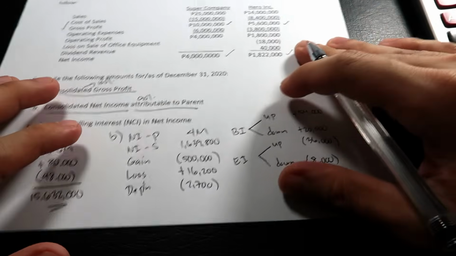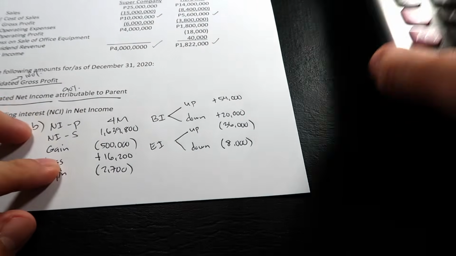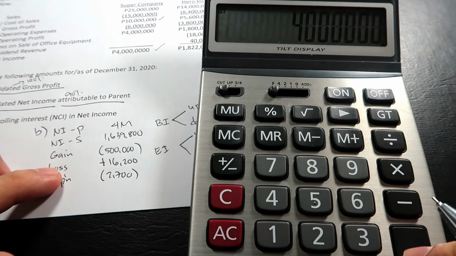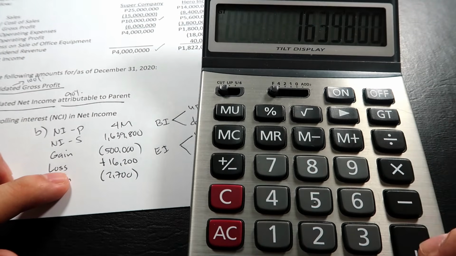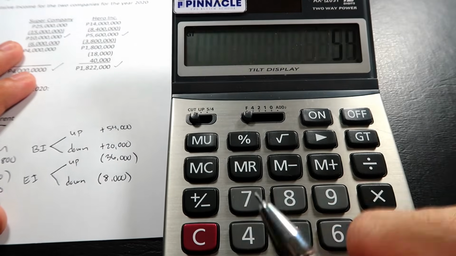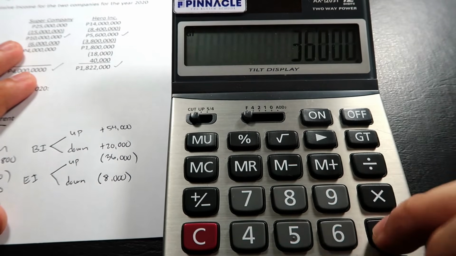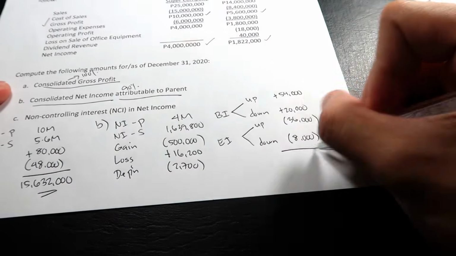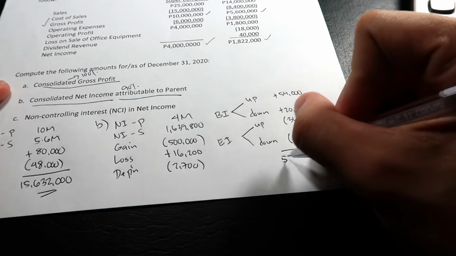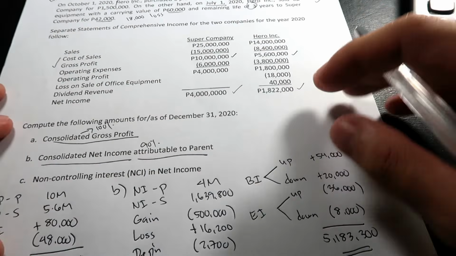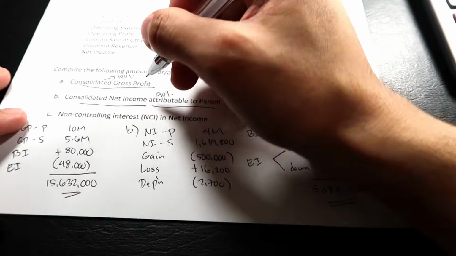Okay, easy. Okay, we can now compute for the consolidated net income attributable to parent. 4 million plus 1,639,800 minus 500,000 plus 16,200 minus 27. Okay, plus 54 plus 20,000 minus 36 minus 8,000. You get 51,83,300. Okay. Our consolidated net income attributable to parent 51,83,300. All right. And then last item is NCI in net income.